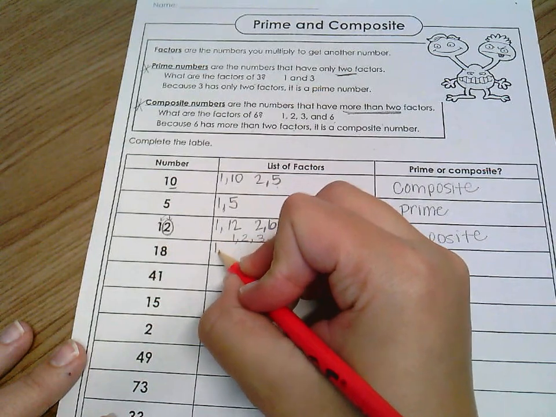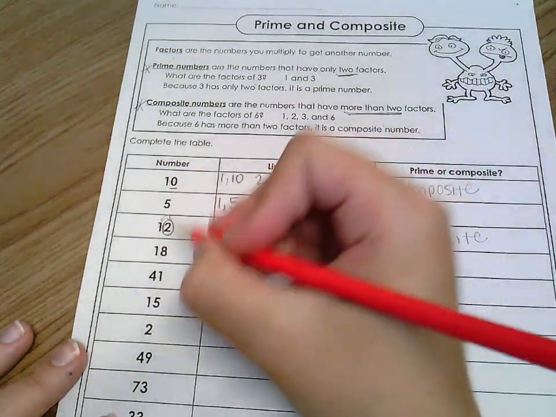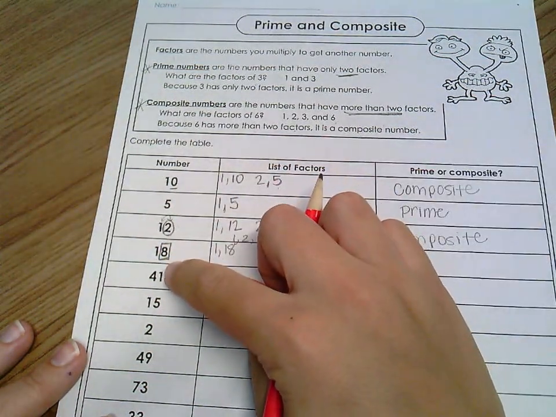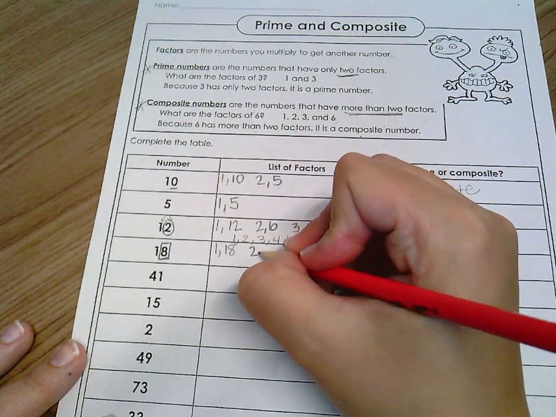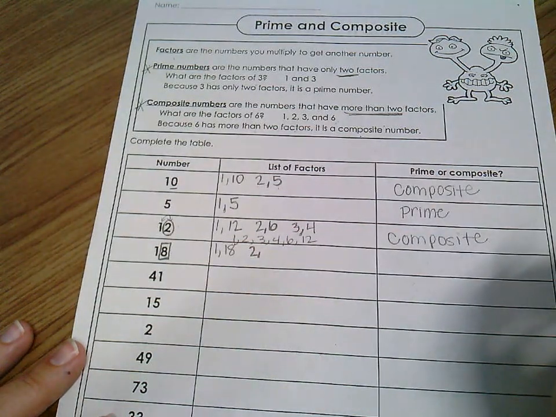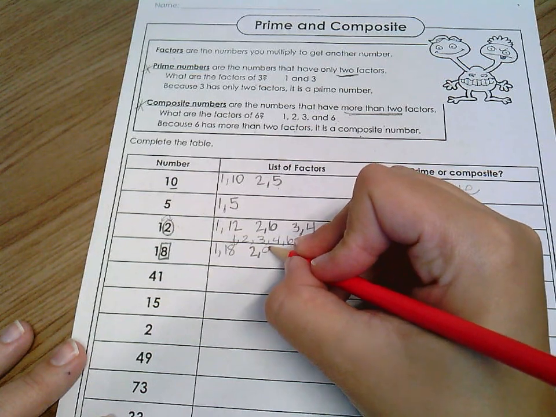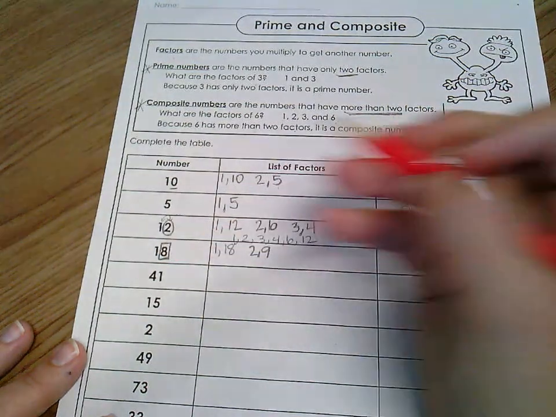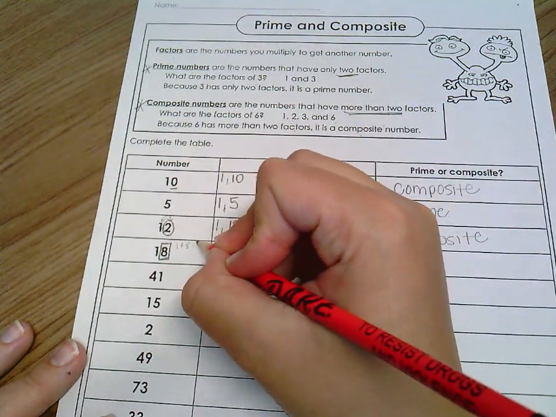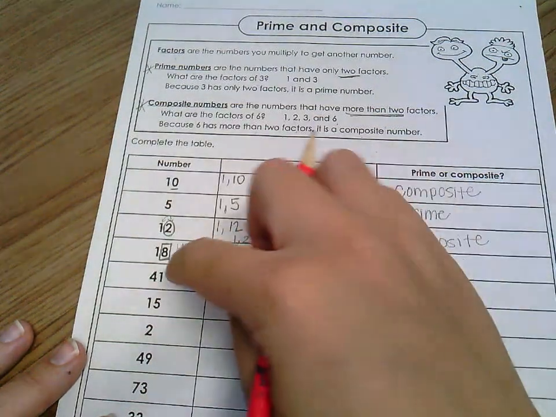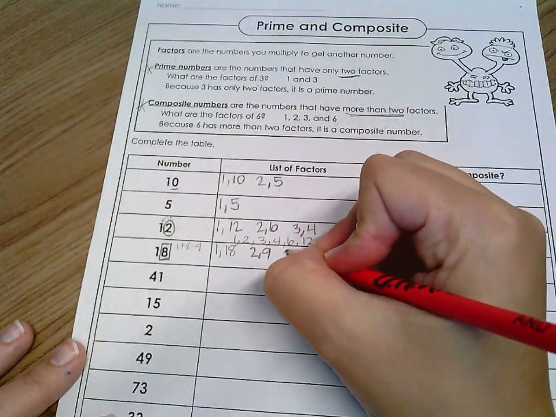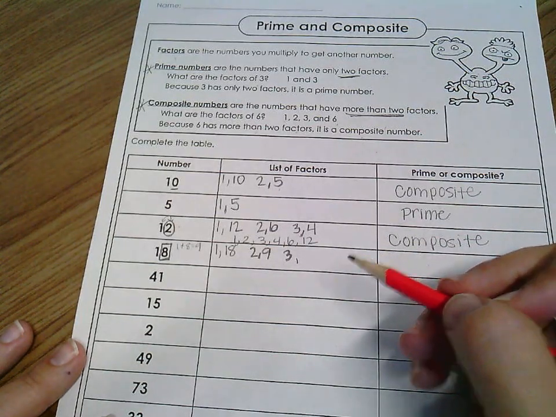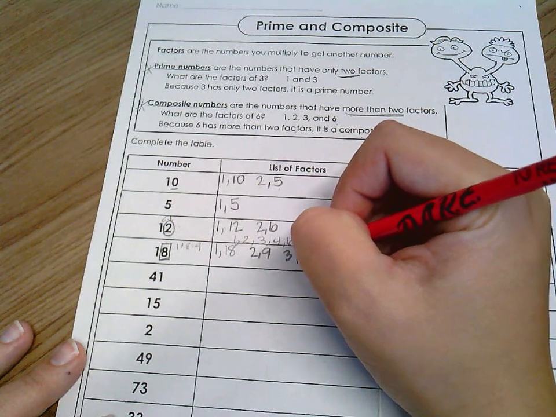Well, I can multiply 1 times 18 for sure. 18 is an even number, it ends in 8, so I know I can do 2 times something to get 18. 2 times what gets me 18? 2 times 9. Very good. And if I add 8 and 1 together, that gets me 9, and 9 is divisible by 3, so that means 18 is divisible by 3. So if I multiply 3 times what I get 18? 3 times 6, that's right.